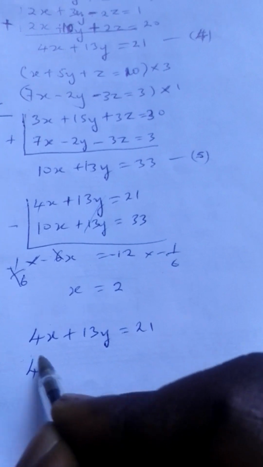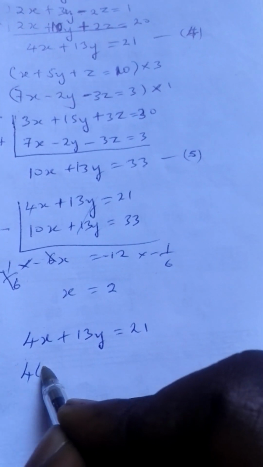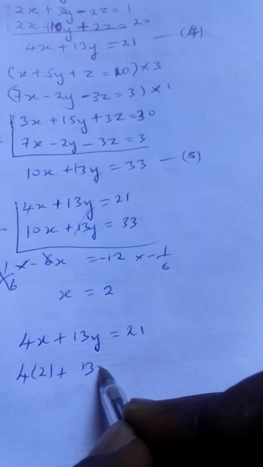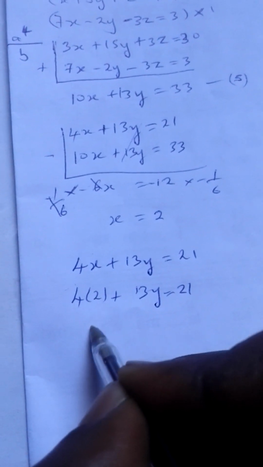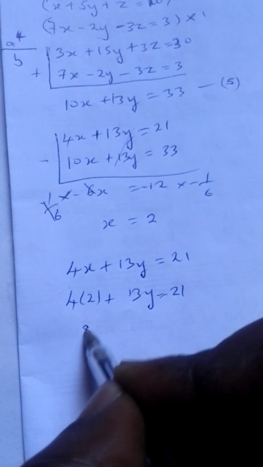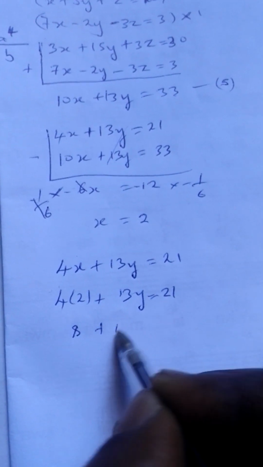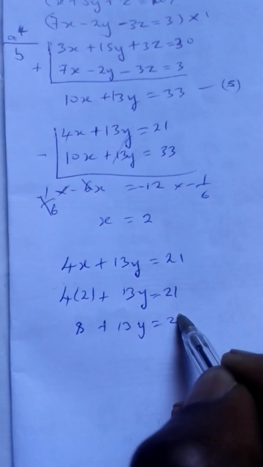Where there is x, I'm going to substitute a 2, so 4 times 2 becomes 8 plus 13y equals 21.